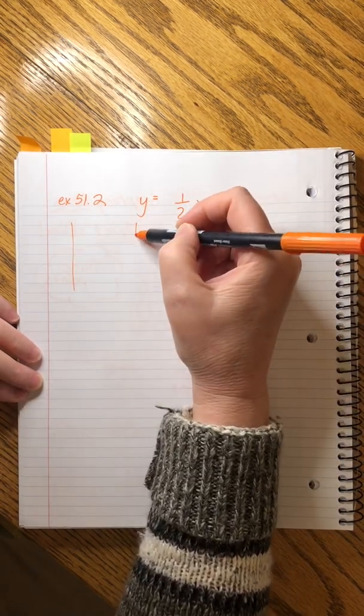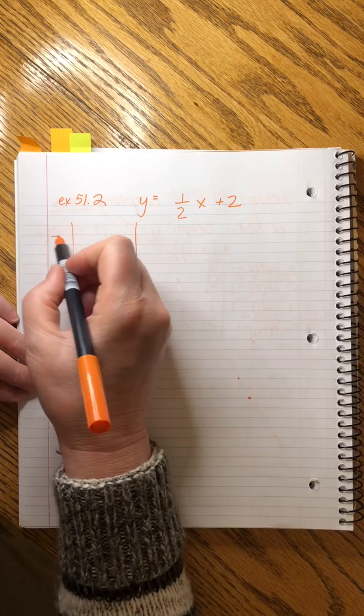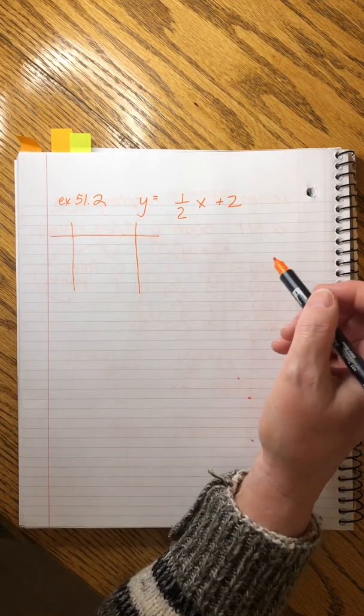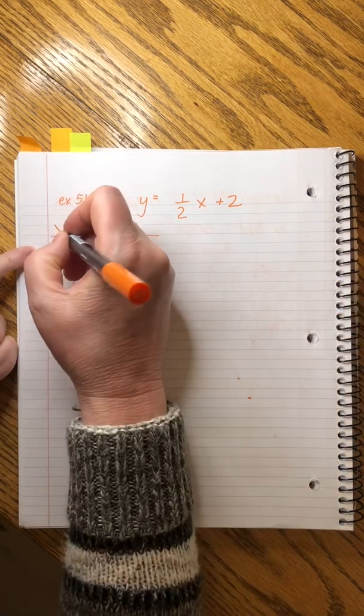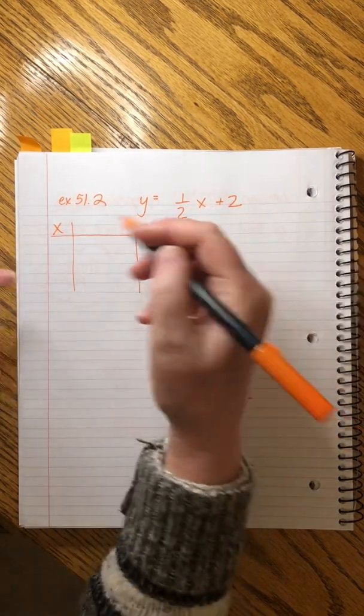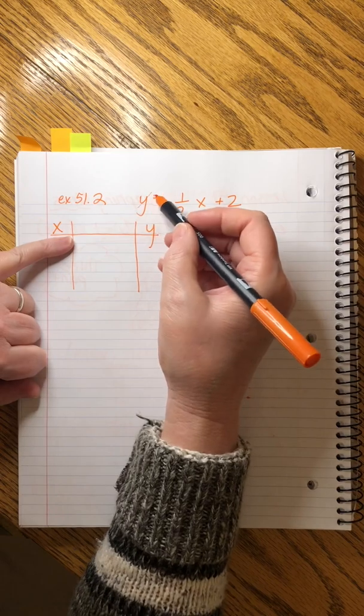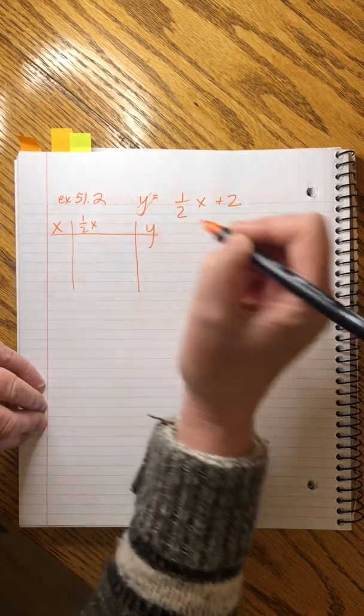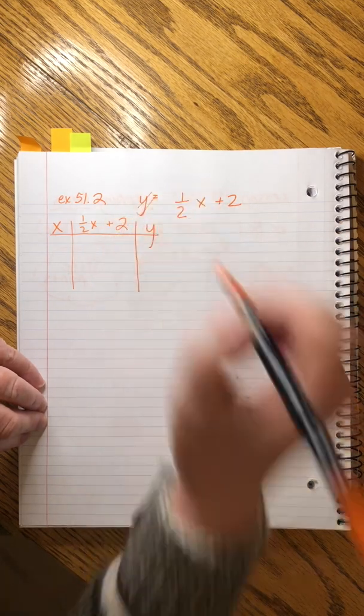Now, I want to tell you something so you know. John draws his charts differently than me. I don't like how he draws his charts. Mine are better, so just don't even.